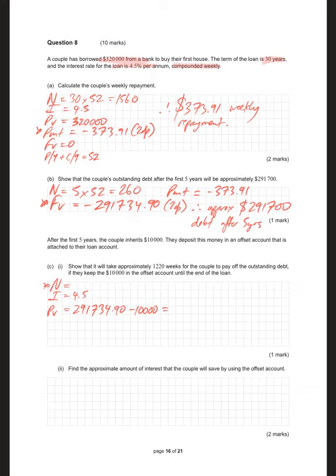So it's going to be 281,734.90. The payments remain the same, negative 373.91. I want to pay it off down to nothing. PY and CY are both 52. 281,734.9.